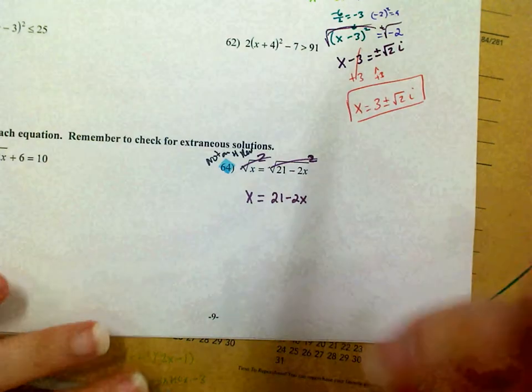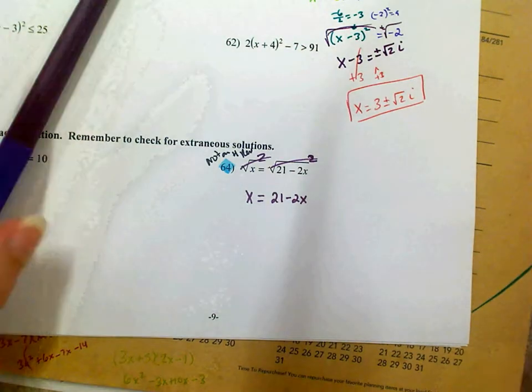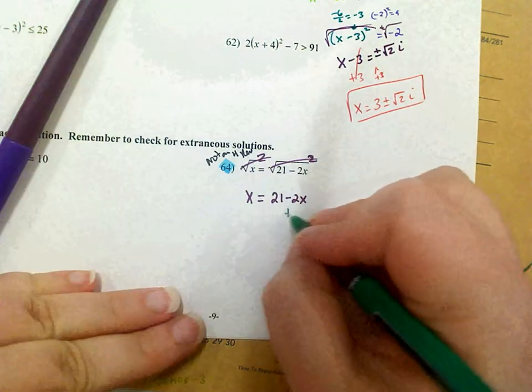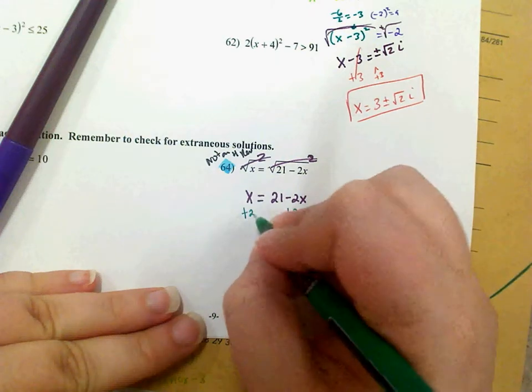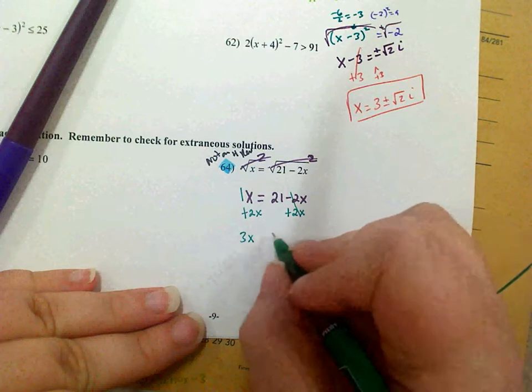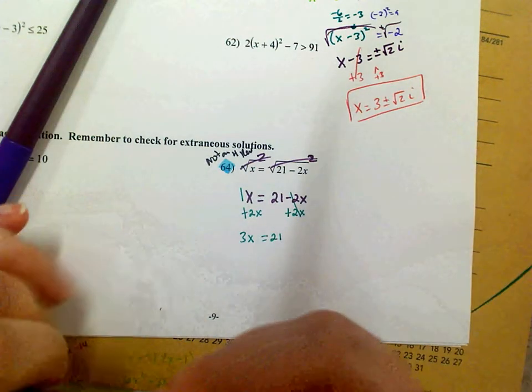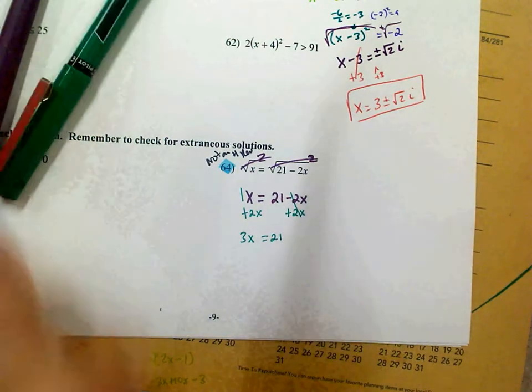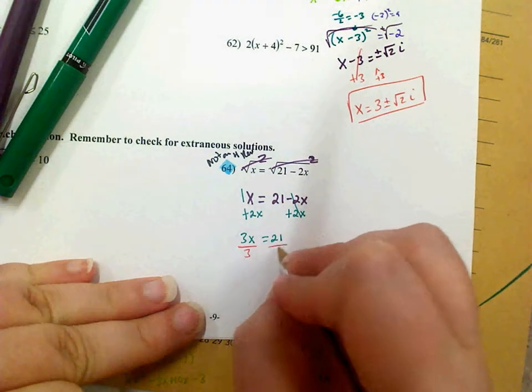So I just want to get the same variables on the same side and constants on the other. So I'm going to add 2x, and I'm left with 3x, because that's 1x plus 2x, equals 21. And then we divide by 3, and I get x equals 7.